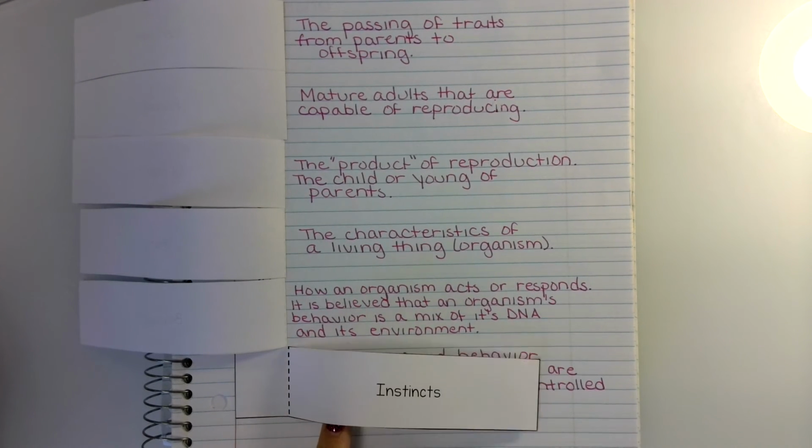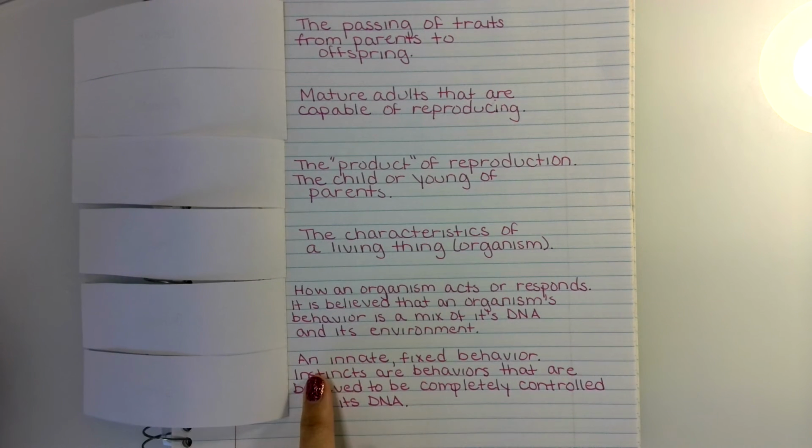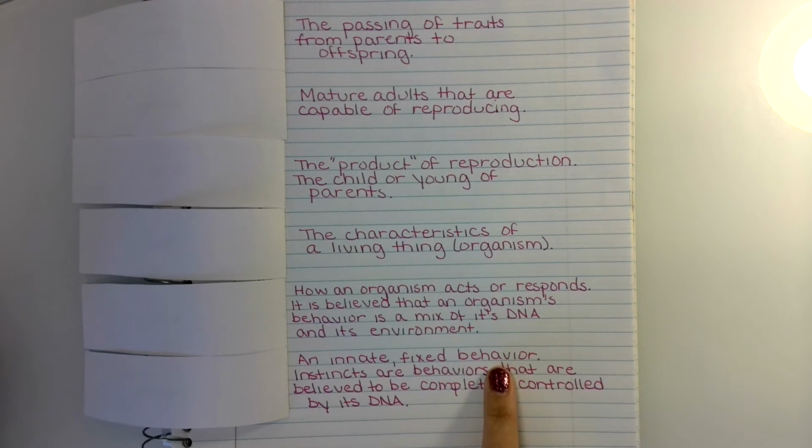And then instincts, an innate fixed behavior. Instincts are behaviors that are believed to be completely controlled by its DNA. So an instinct, if you stick your hand on something that's hot, your instinct is right away to pull away. Or if you get scared, like if someone startles you and you flinch back, that's all your instincts. Your body's automatically telling you to pull back and do stuff.